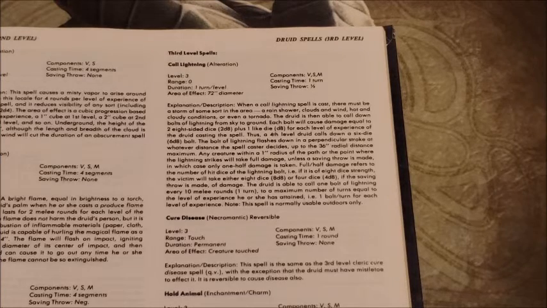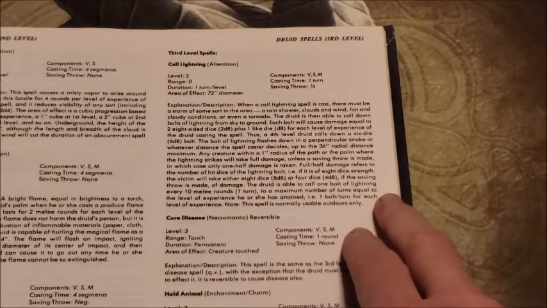But there you have it, just a very fast look at Call Lightning, a very useful spell to get around magic resistance at my table.